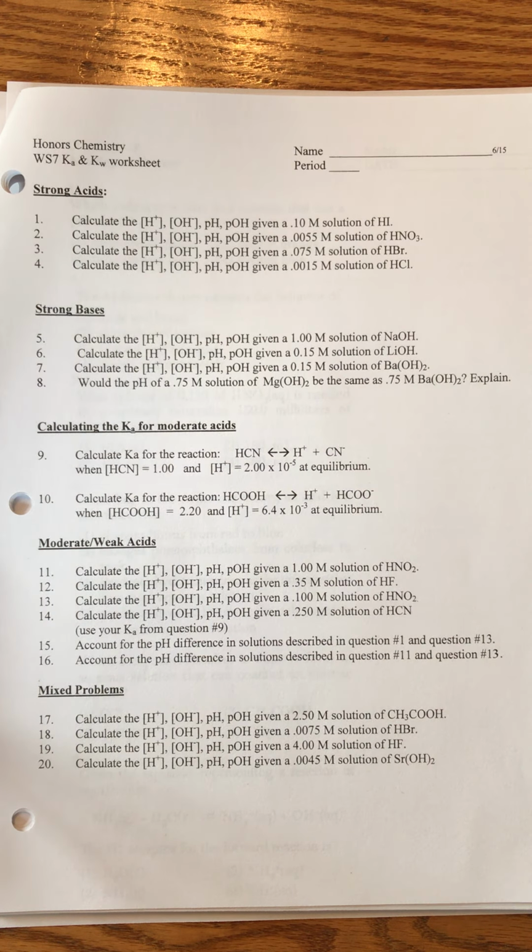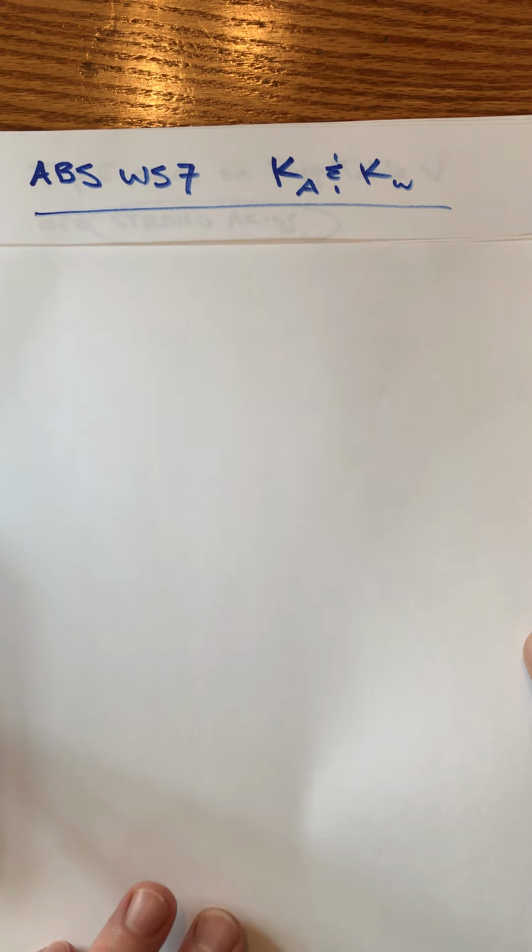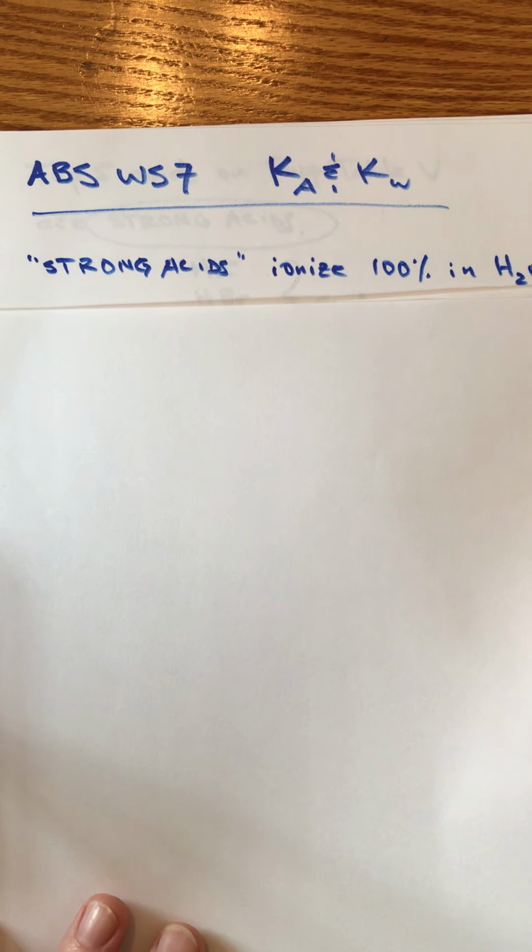So we're going to skip worksheet 6 and move to worksheet 7, the Ka and Kw worksheet. You're going to need your calculator, your supplemental tables, and your reference tables in general. So, Ka and Kw, we're going to talk about strong acids.